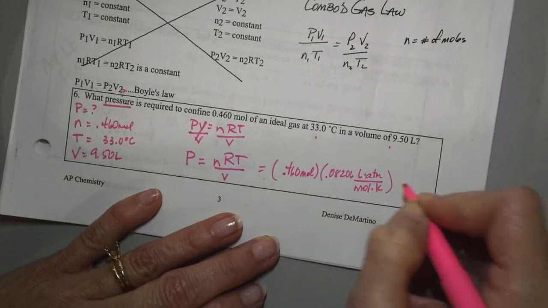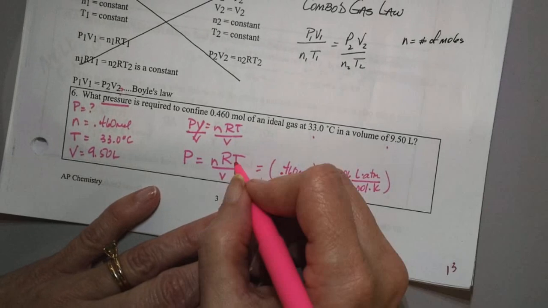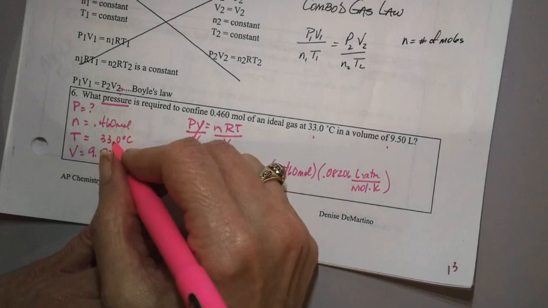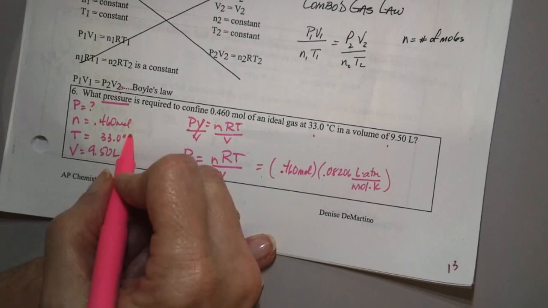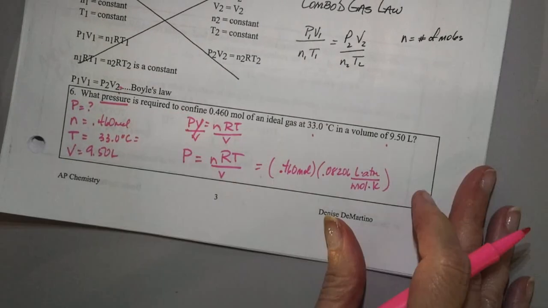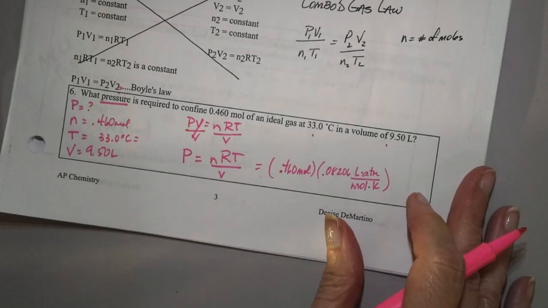Your T is 33 degrees Celsius. Can we leave it in Celsius? No, you must change it to Kelvin, so add 273. I got 306, is that right?